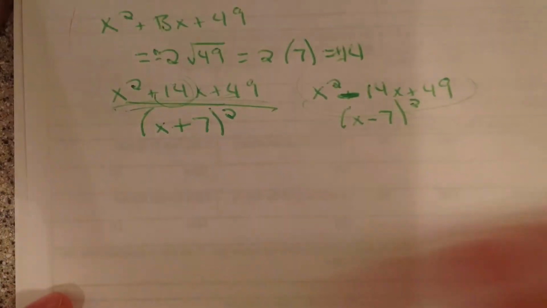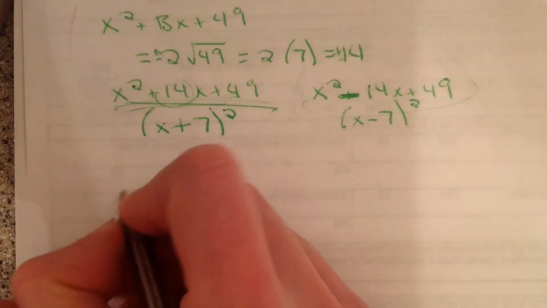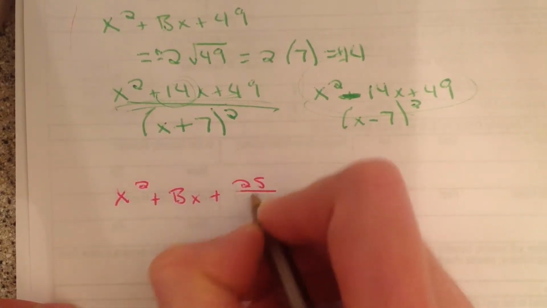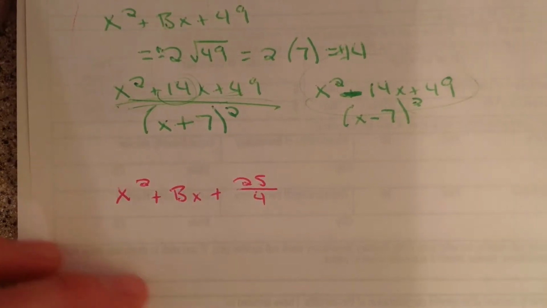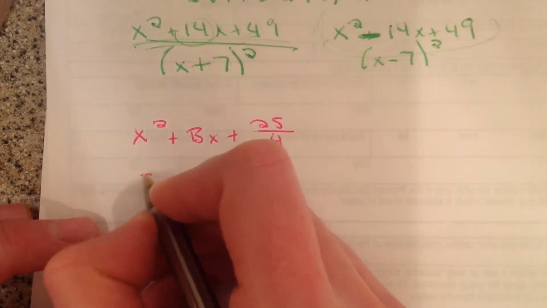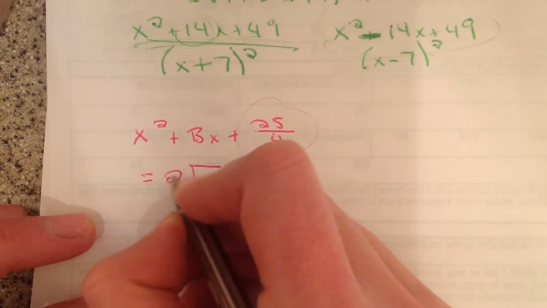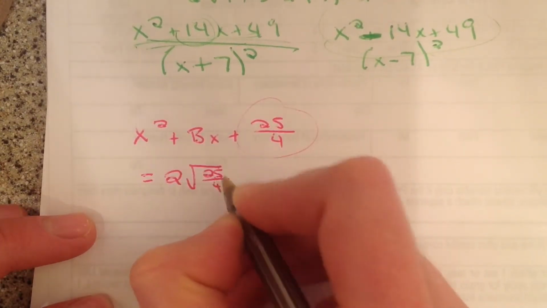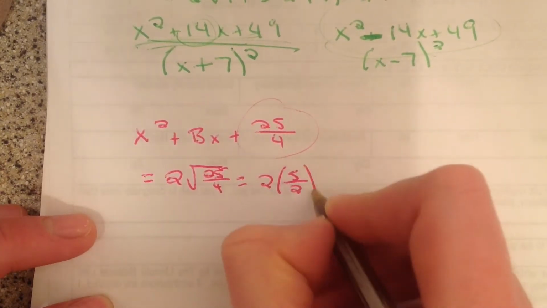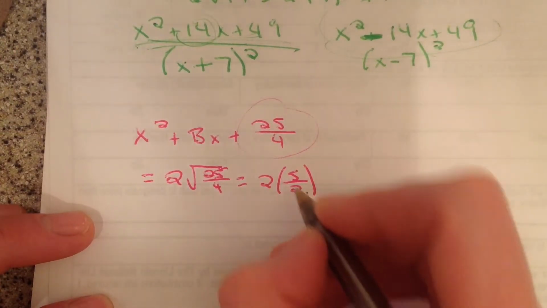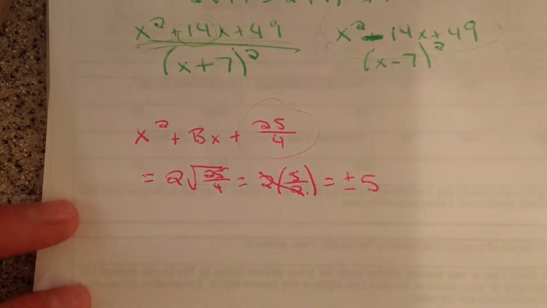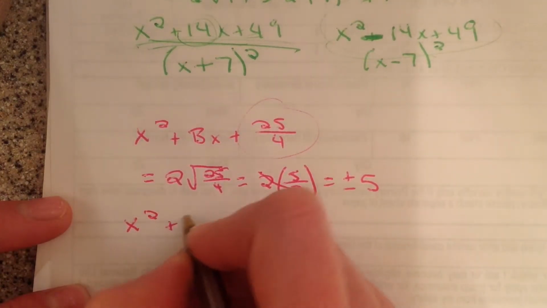Our third example looks like this. It's a little more intimidating at first, but we can do it. So remember, we can find two b's, a positive and a negative version, to make two perfect squares. The first being, well, square root of this times 2, right? Well, square root of 25 is 5, and the square root of 4 is 2. And 2 times this, these 2's cancel. So plus and minus 5 are what I can stick in for b to make two different perfect squares.